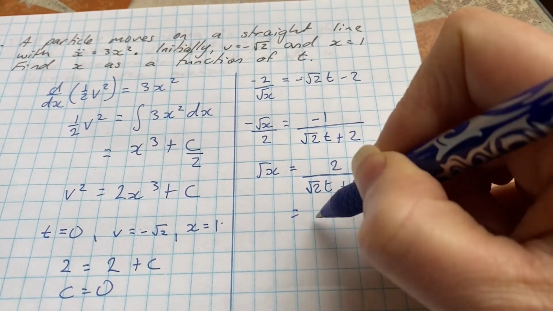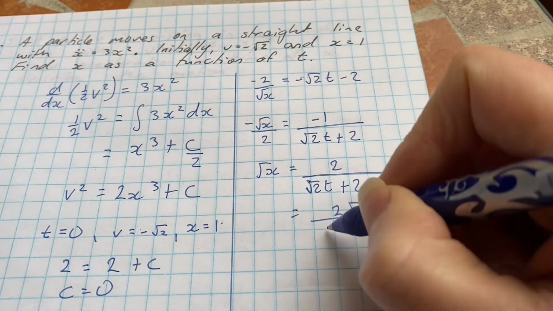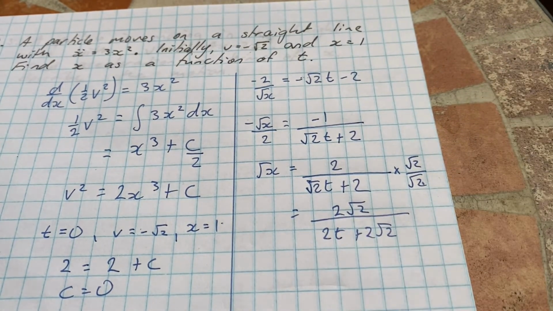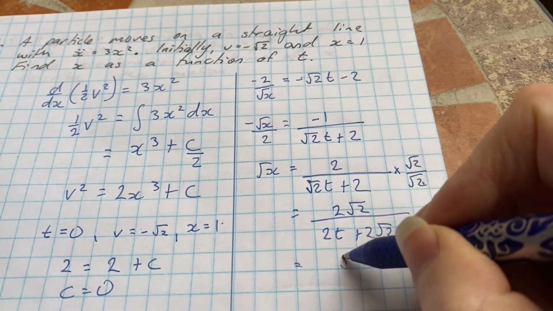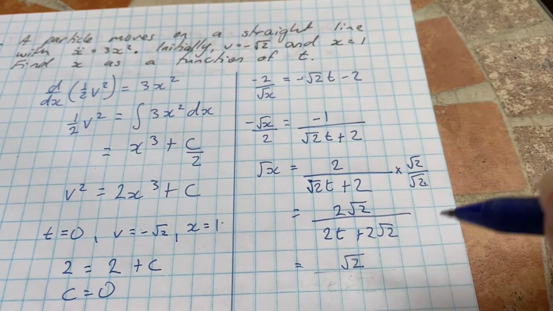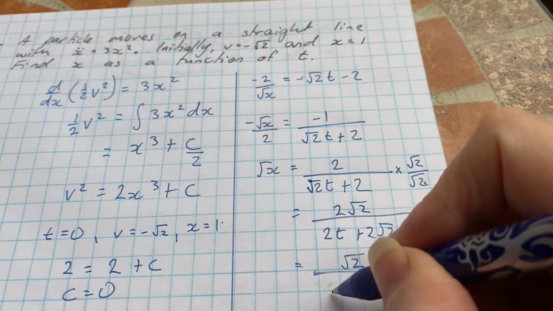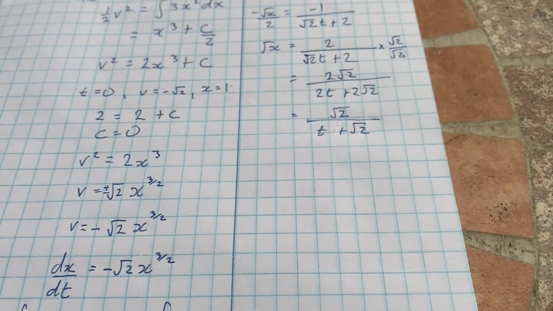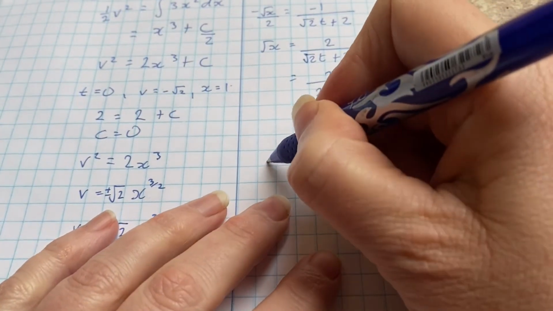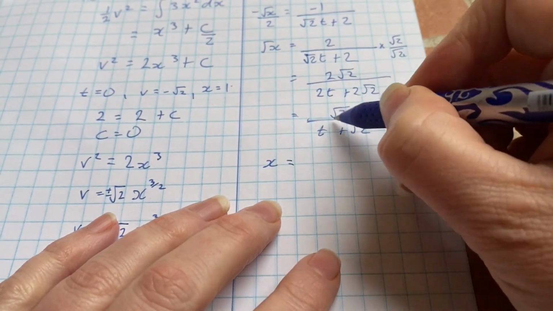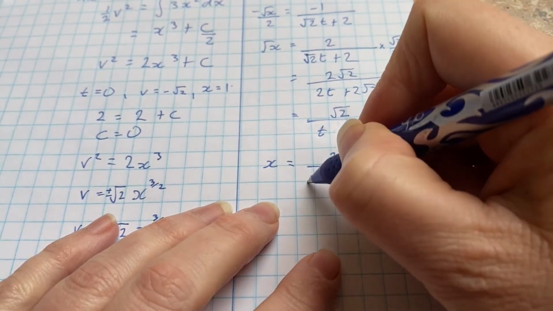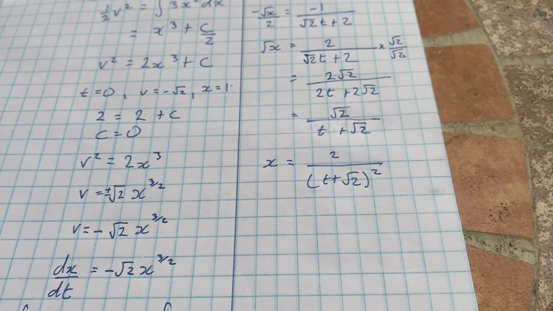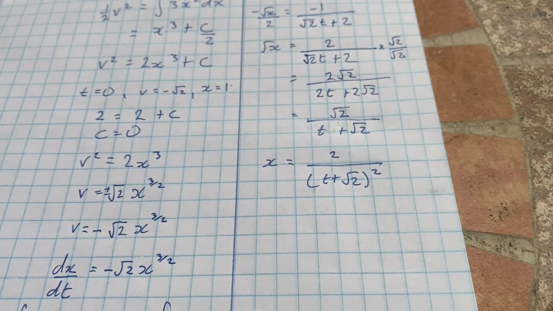So I'm going to get 2 root 2. So root 2 times that is 2t plus 2 root 2. And we can see there everything's a multiple of 2. So that equals root 2 over t plus root 2. So the last step is just to square each side. So x equals, root 2 squared is just 2, over t plus root 2 all squared. So that's the answer to that question.